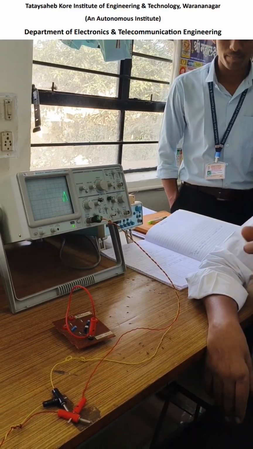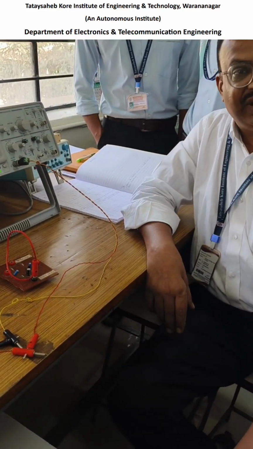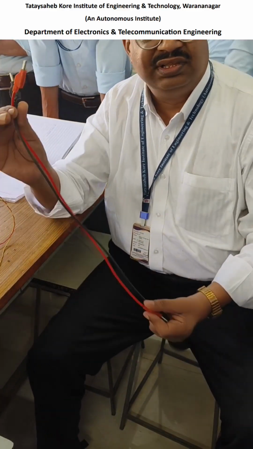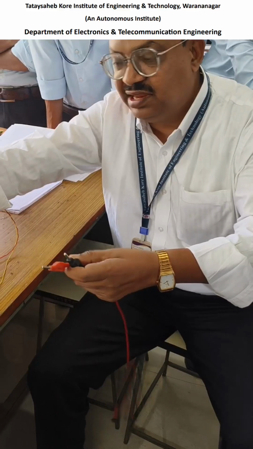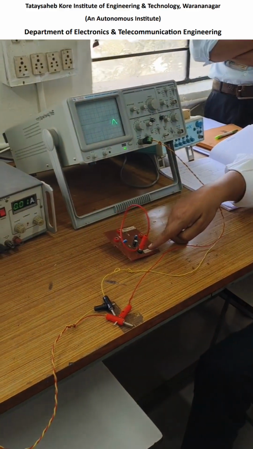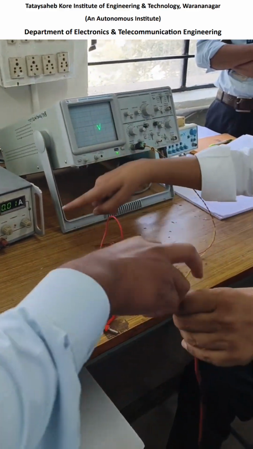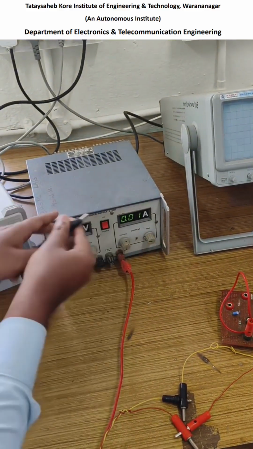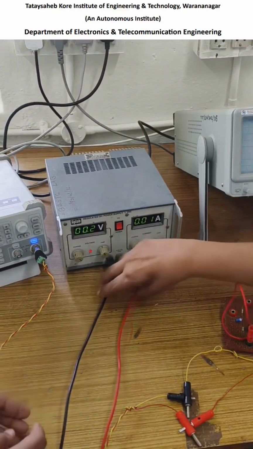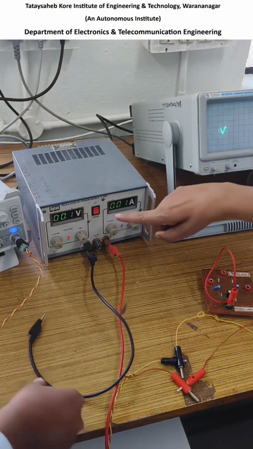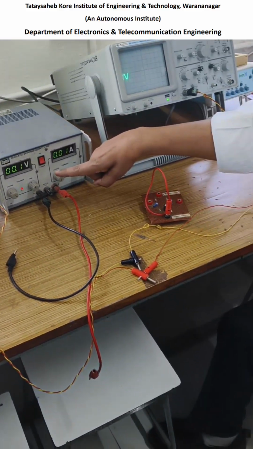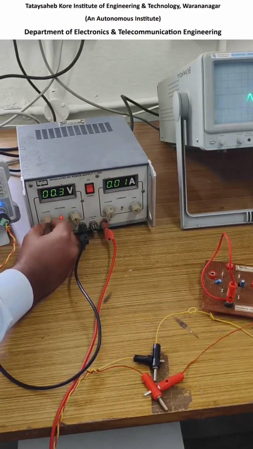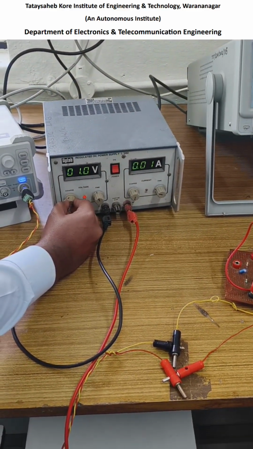Before that, take two more wires, one red and one black. Take the probe. Now use these patch cords and connect the signal from the power supply to the circuit as VCC. Take these wires. Connect red to red, black to black. Before connecting this signal to the circuitry, adjust 9 volt on the power supply. Adjust 9 volt. Increase that with coarse. Make it 9 volt.